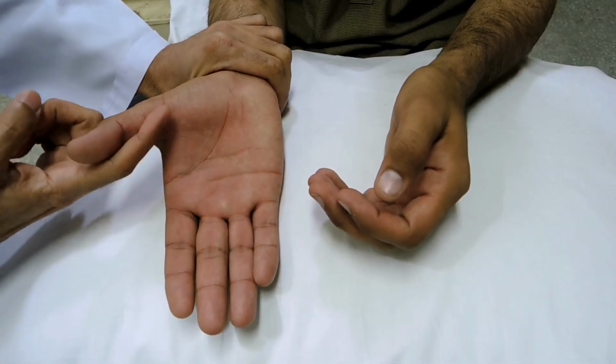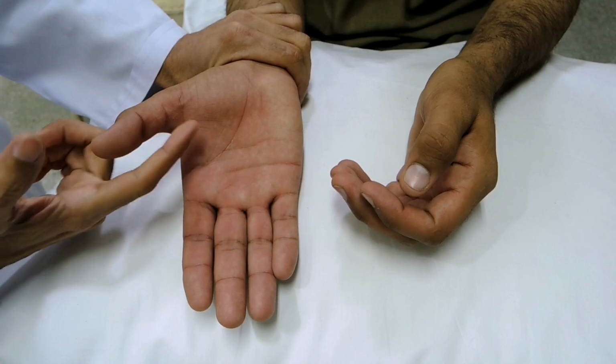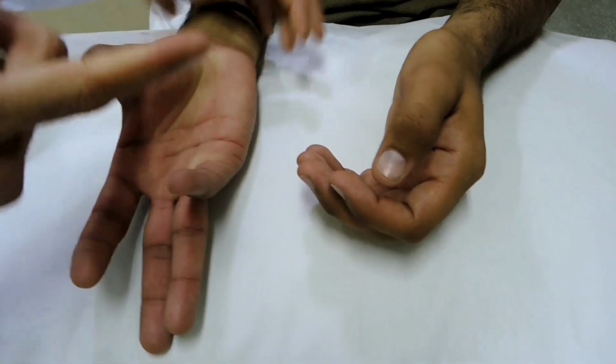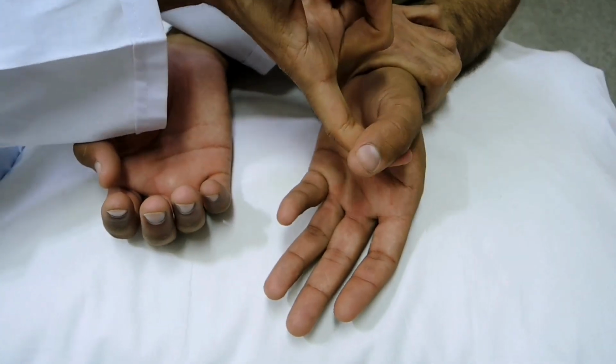thumb opposition, against the resistance.